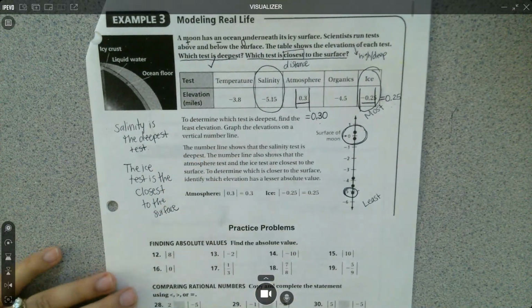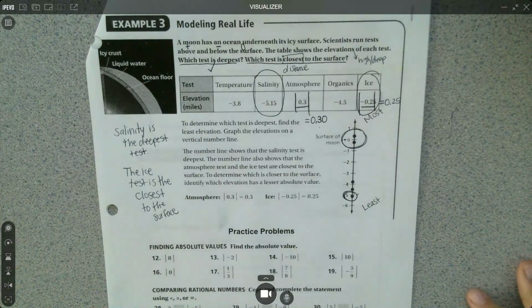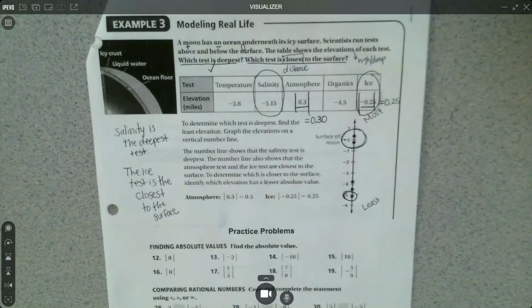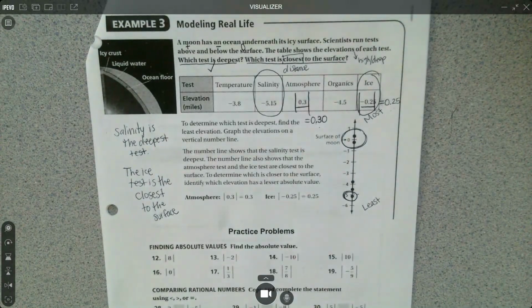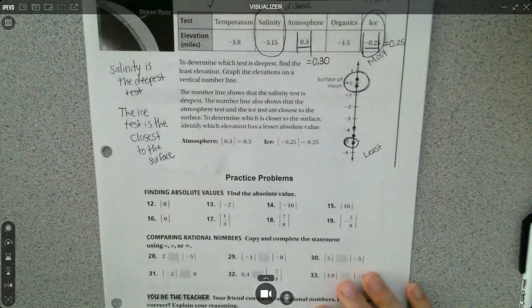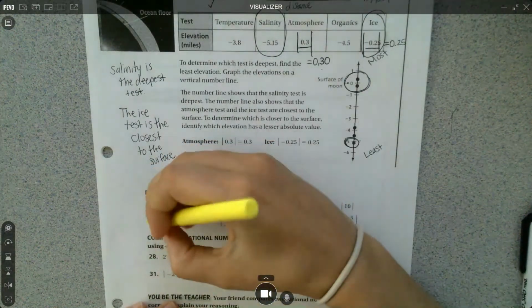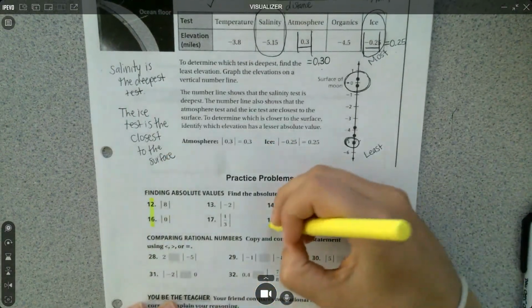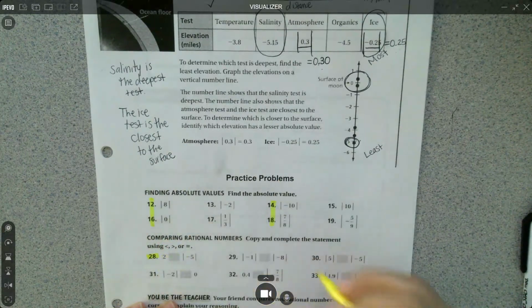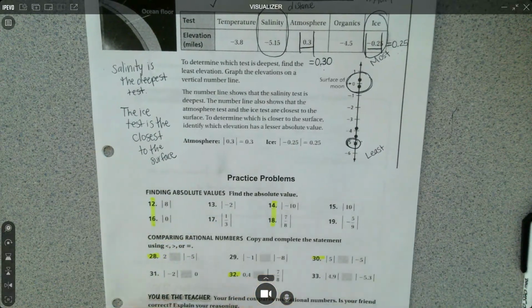So sometimes we're going to have to compare numbers by looking at where they fall on a number line. And sometimes we're going to have to find the absolute values and then compare absolute values on a number line. You do have homework from here, and your homework will be evens. So the ones that I highlight, you will do for homework. And that is all.